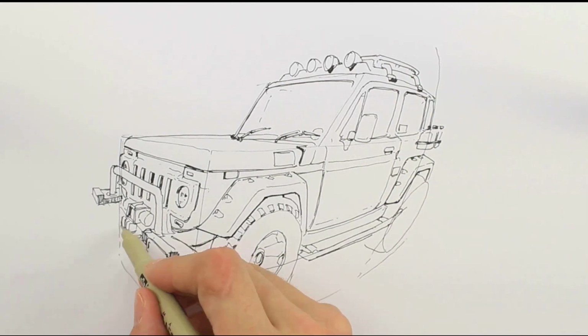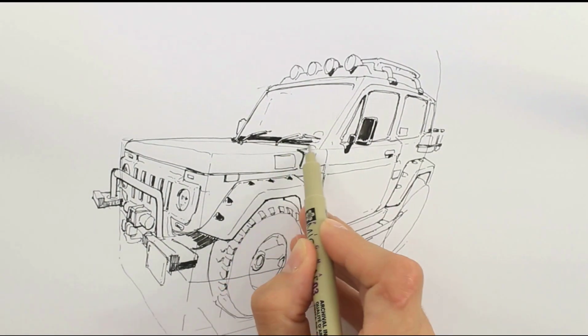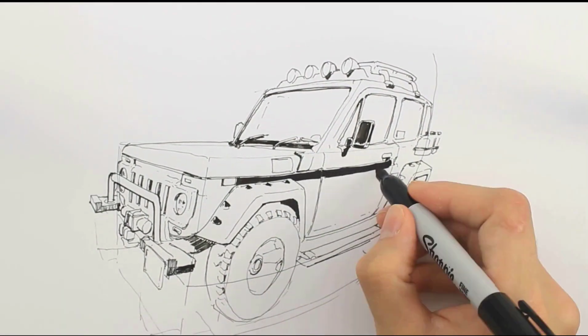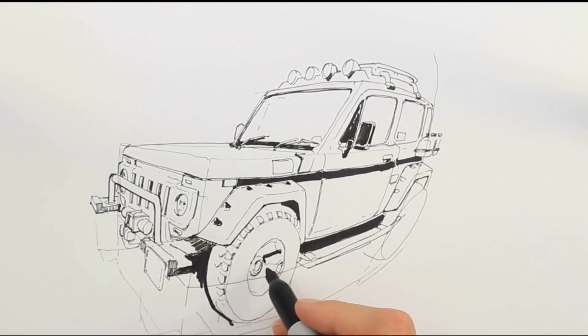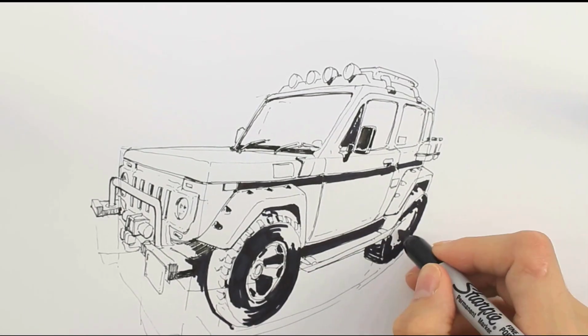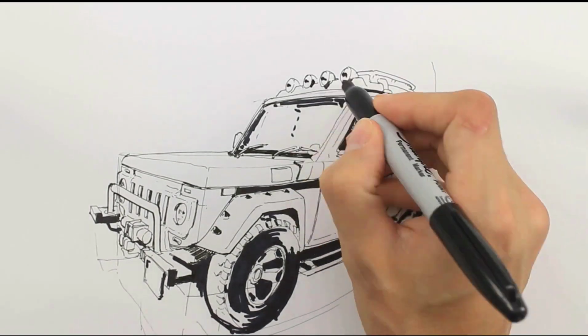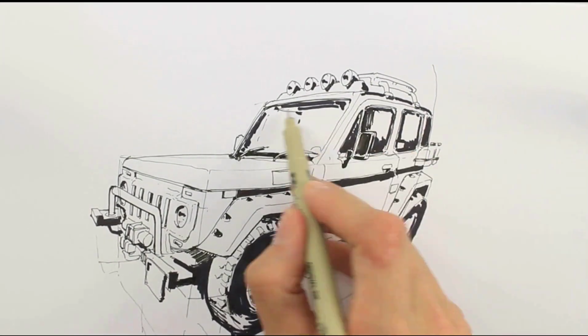Confidence with pen drawing will also come in time. As you get more comfortable drawing with your arm and not using your hands too much, you'll shed that fear of making a mistake and be able to work in a permanent medium comfortably. I like using a heavy black marker just to increase that contrast.